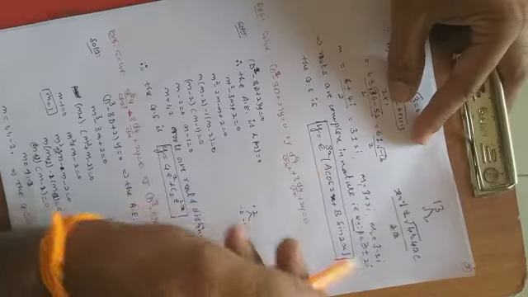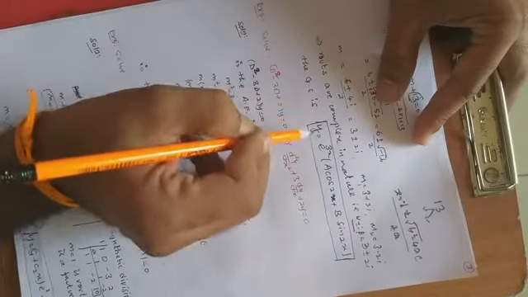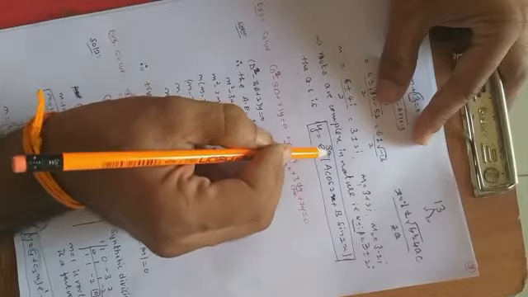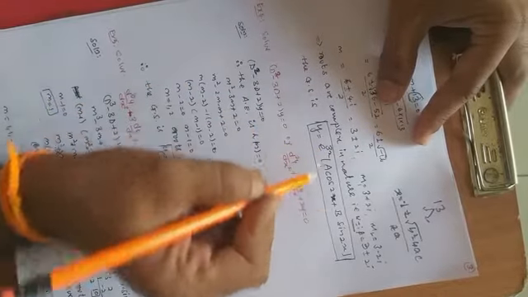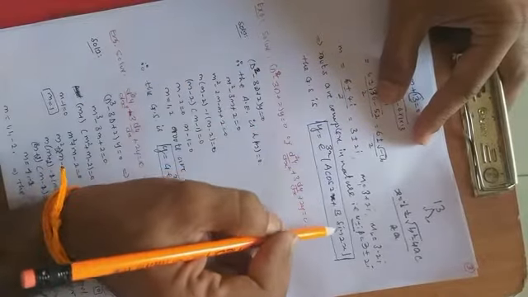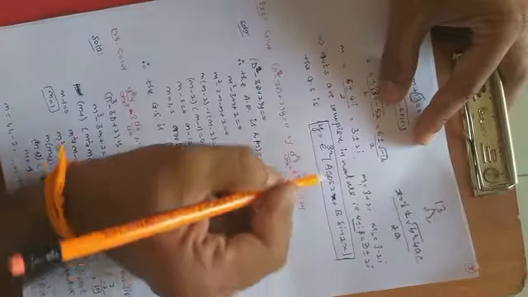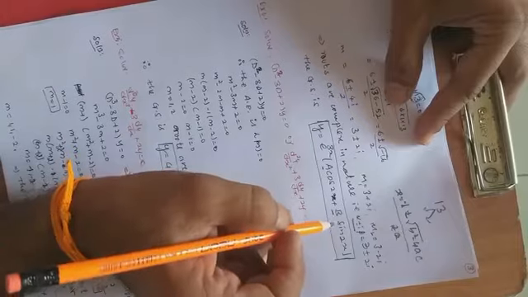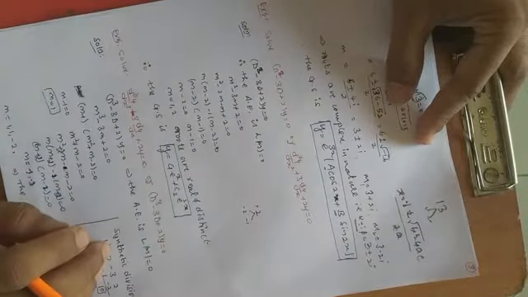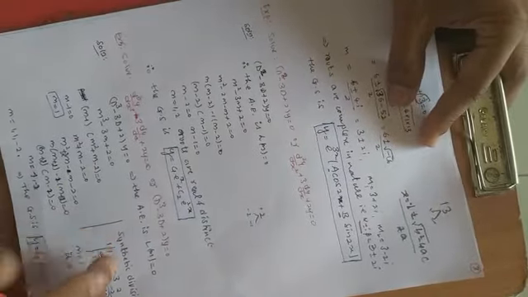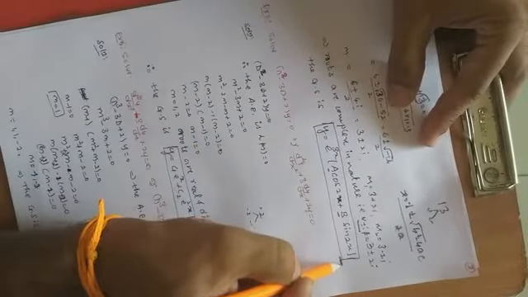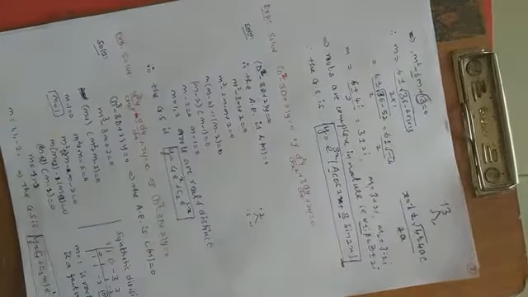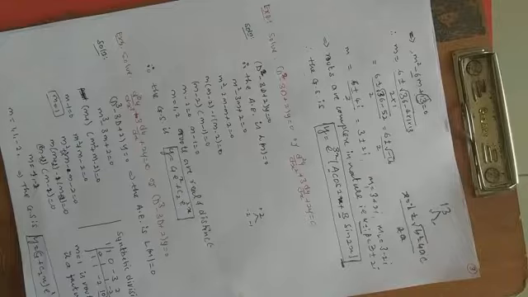Now using case number 3 you can write the general solution of the given equation as y is equal to e to the power 3x into bracket a into cos 2x plus b into sin 2x. And one more thing, it is not necessary that you take a and b only, you can take c1 and c2 also.